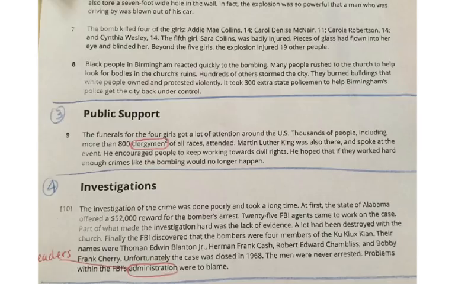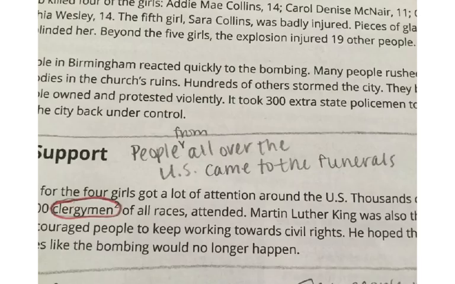I think that this is a very short section, and there's not tons to say about this in a summary, but I summarized it in just a few words. People from all over the U.S. came to the funerals. I didn't want to get into any specific details, and it seemed like the section was very short, so it was kind of hard to write a summary for this one. But that's mine. If you have something different but similar, go ahead and write that now.